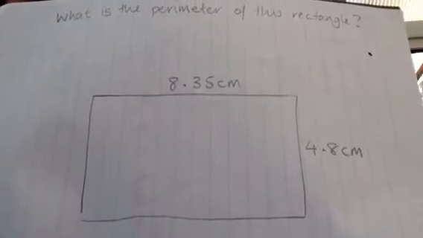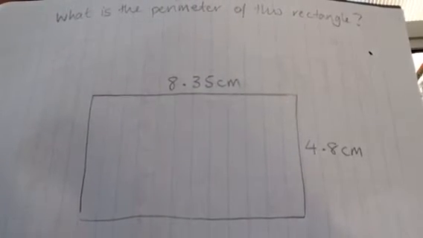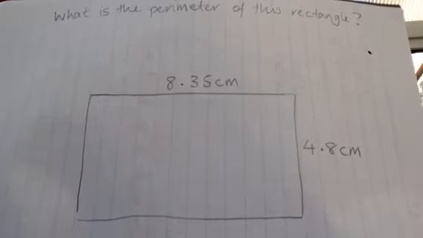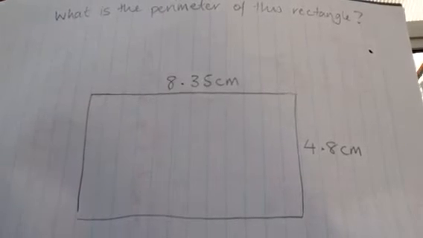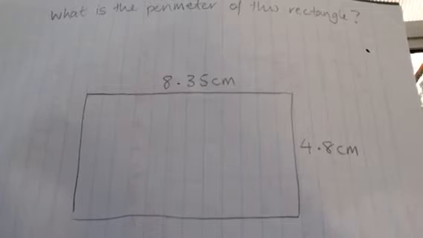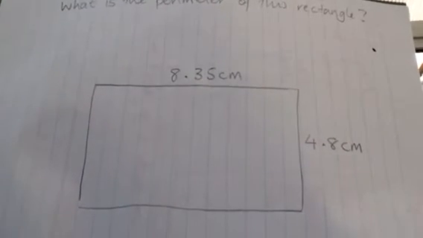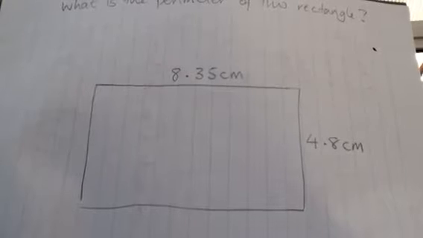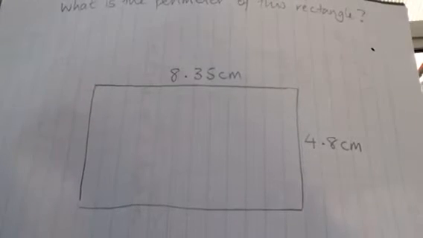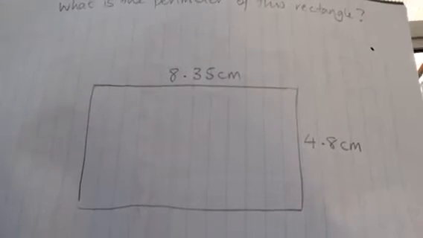So just as a little hint, a reminder that the perimeter means the length around the outside of a shape. So you've got to think about the measurements all the way outside. This is a rectangle. I know it's not exactly a rectangle because I haven't drawn it out accurately, but what it means is that the two long sides are the same and the two short sides are the same.